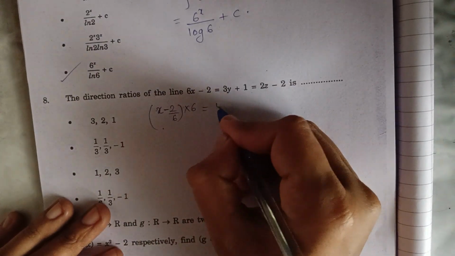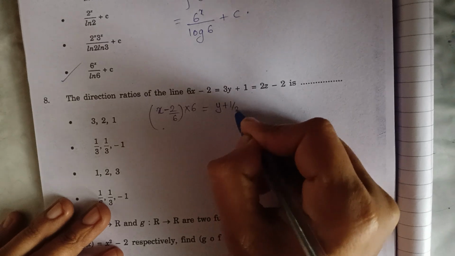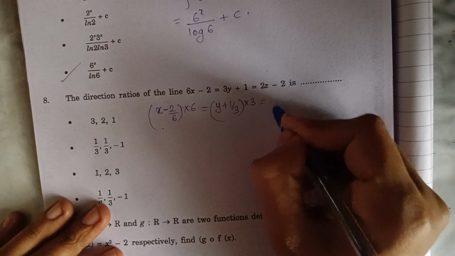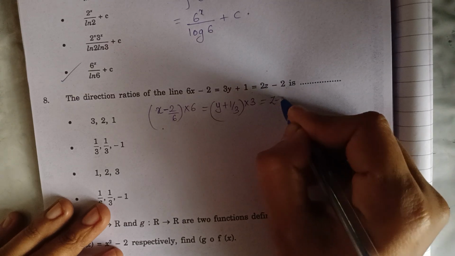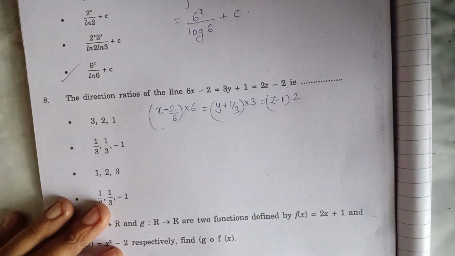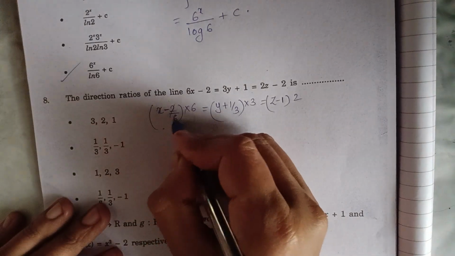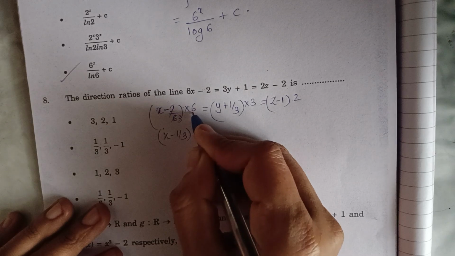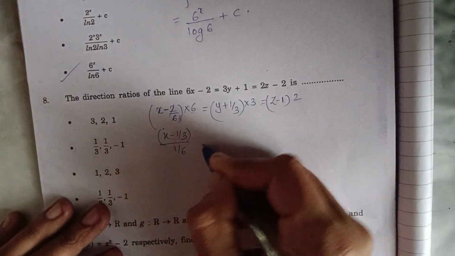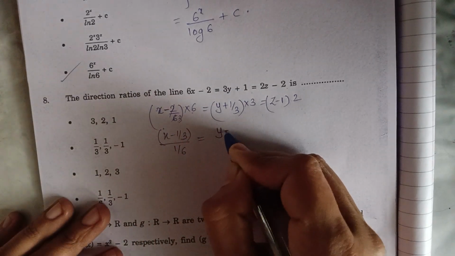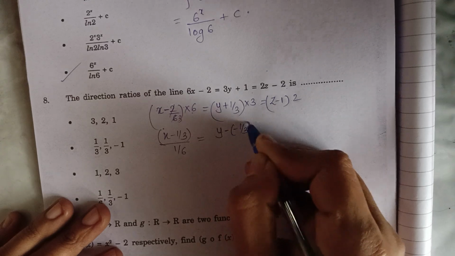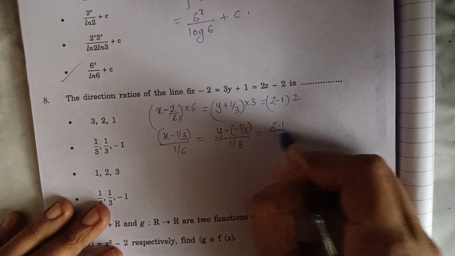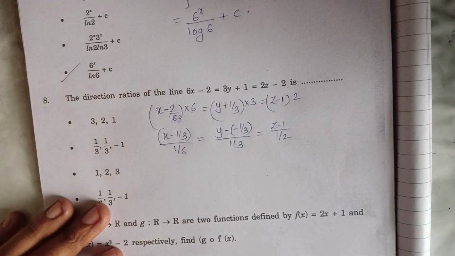Here also multiplying and dividing by 3. Here you can take common 2. So this becomes x minus 1 by 3. This 6 you can write 1 by 6. Y minus of minus 1 by 3, 1 by 3, 1 by 2.